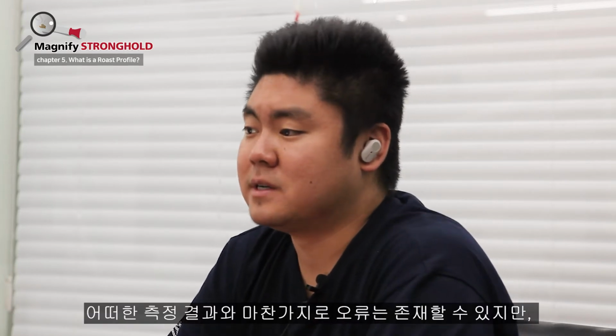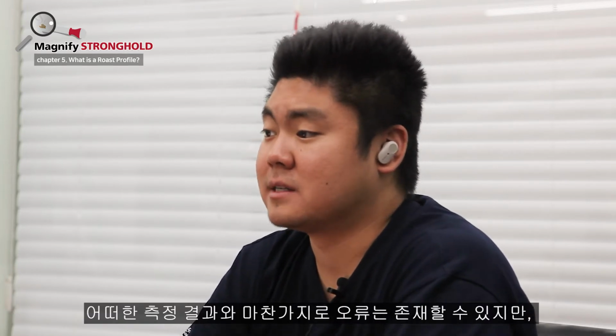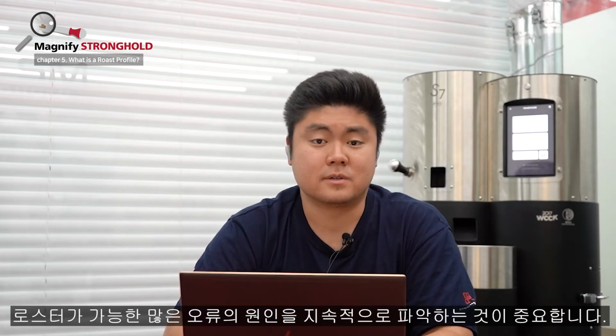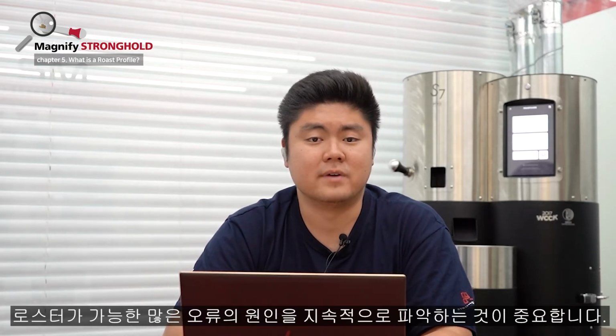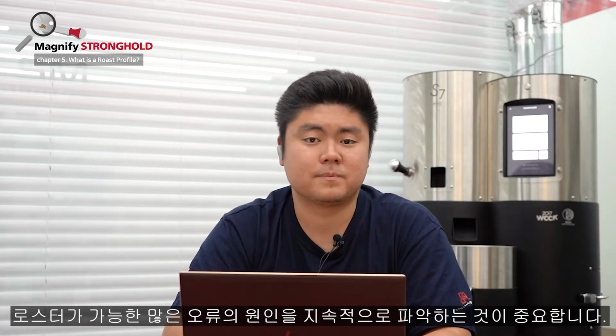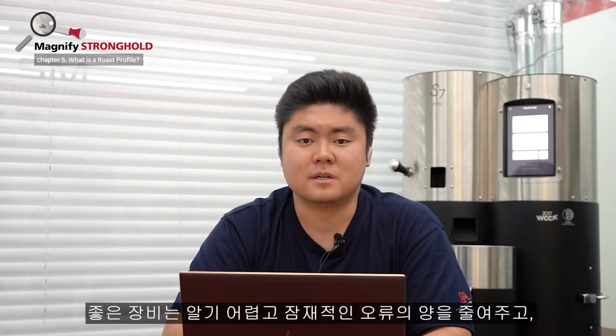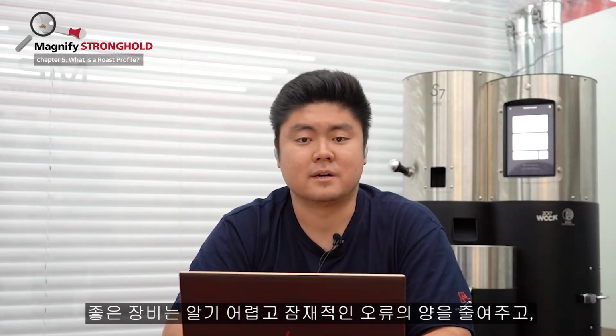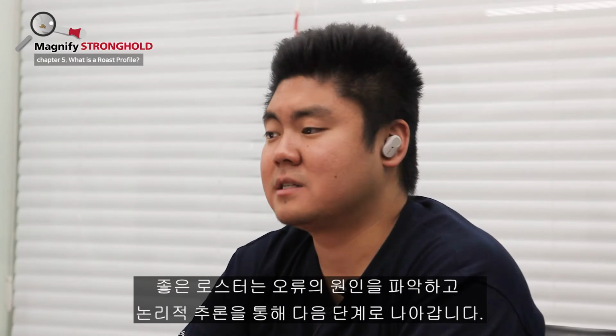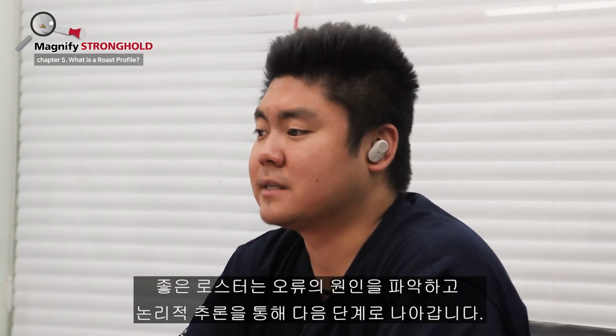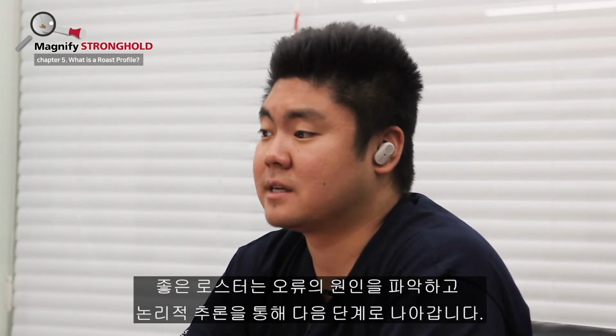As with any measurements, it is important to remember that errors exist, and it is crucial for us roasters to constantly be aware of as many sources of errors as possible. Good equipment reduces the amounts of unknown and potential errors. And a good roaster understands the sources of errors and makes logical inferences to decide their next steps.